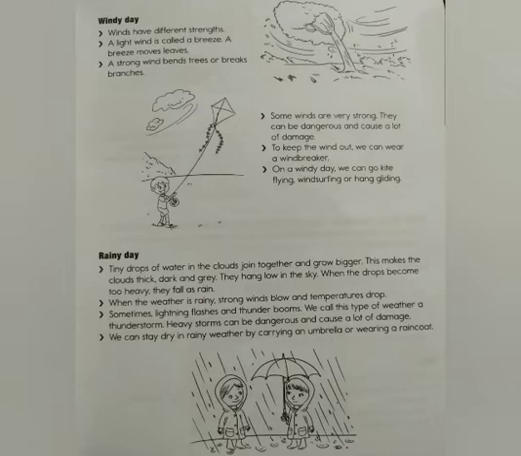Now, on a rainy day, tiny drops of water in the clouds join together and grow bigger. This makes the clouds thick, dark, and grey. They hang low in the sky. When the drops become too heavy, they fall as rain. When the weather is rainy, strong winds blow and the temperature drops. Sometimes lightning flashes and thunder booms. We call this type of weather a thunderstorm.